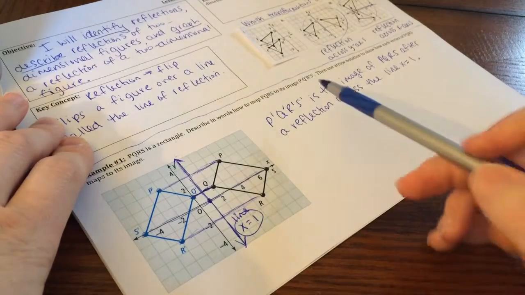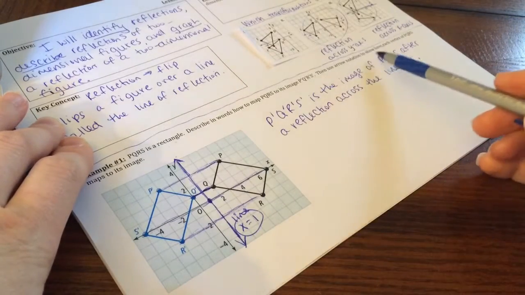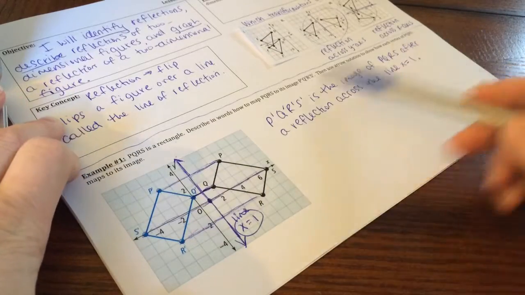Okay. Then they ask us to use arrow notation to show how each vertex PQRS maps to its image.